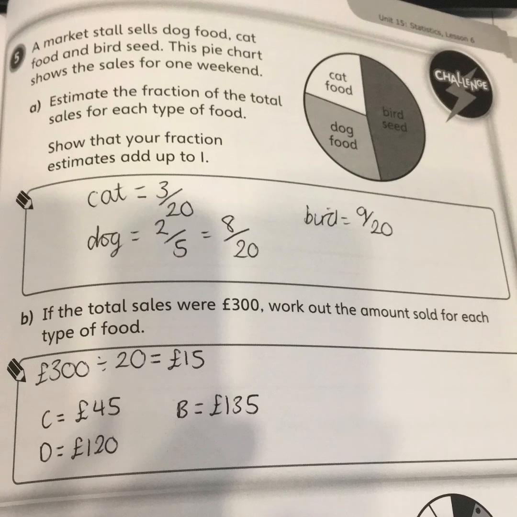Lovely. So this one is an estimating question. As long as you are around the answers that I've got, then brilliant, because they are estimates. As long as you've got a sensible estimate, that's absolutely fine. And your estimate has to add up to 1 whole.